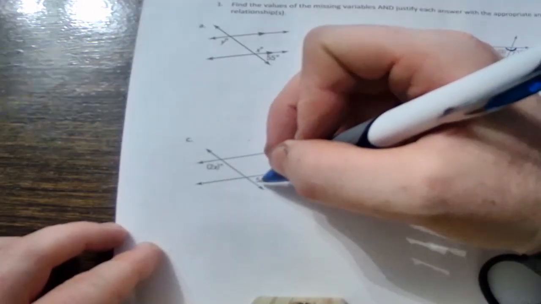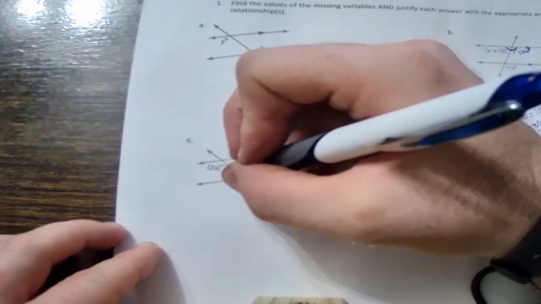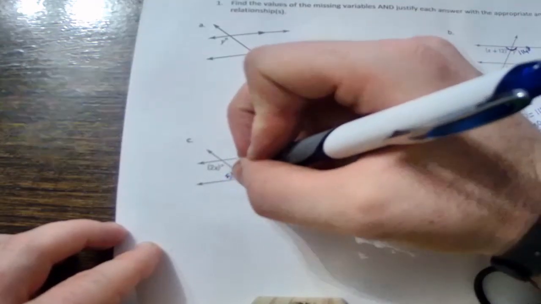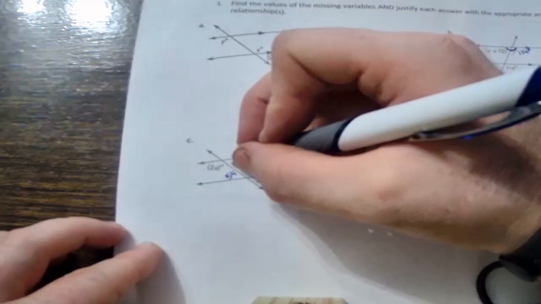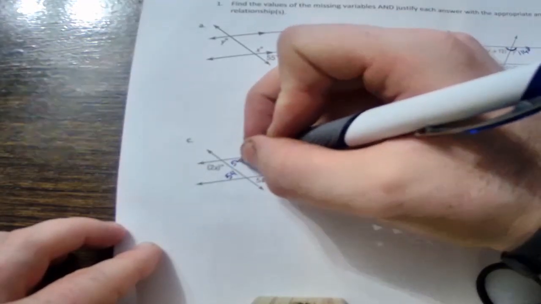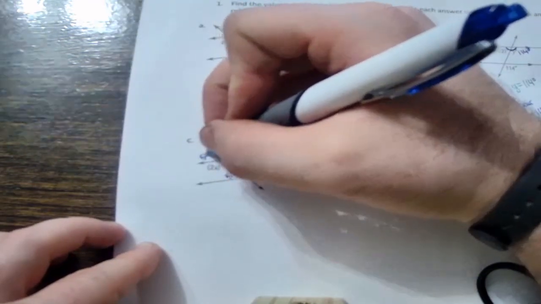So I know vertical angles have to be congruent, so this angle right here must be 54 degrees. I know corresponding angles, this part right here must also be 54 degrees. Vertical angles here, 54. So now I've listed all the places that I could potentially have 54 degrees.